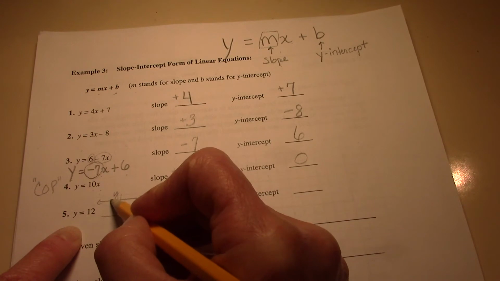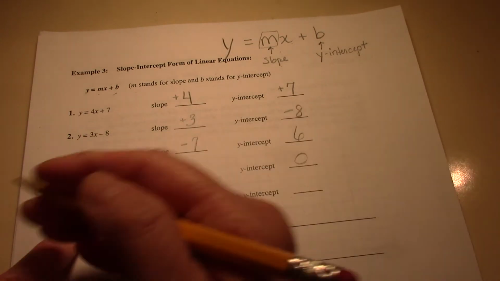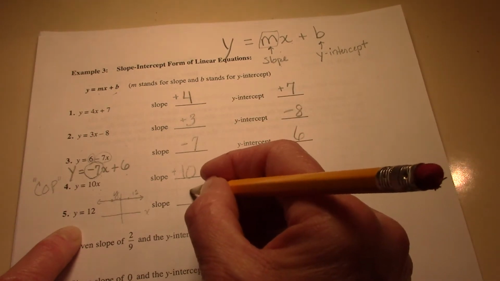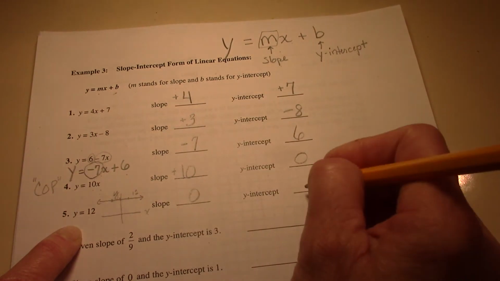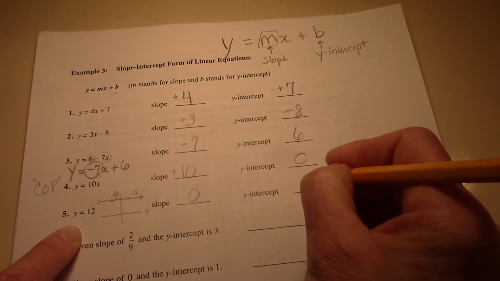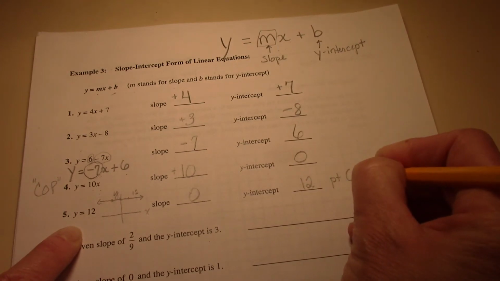Every dot along here would have the y value of 12. So it's a flat line. Since it's a flat line, we know the slope is 0, and the y-intercept is right at 12. Or if you think of the point, it would be at 0, 12.